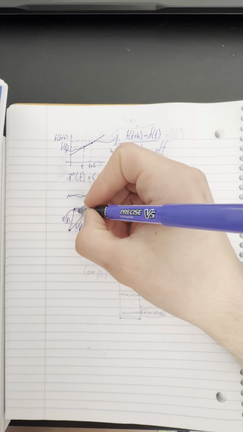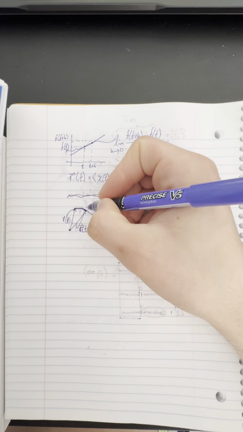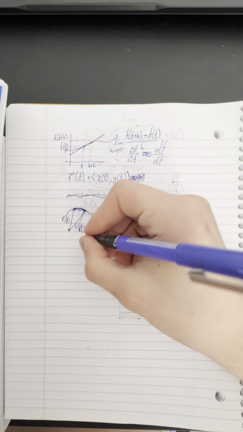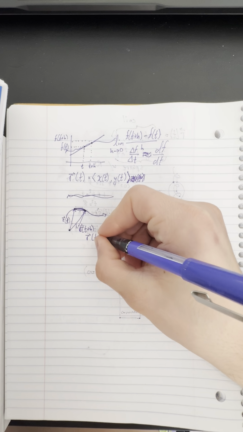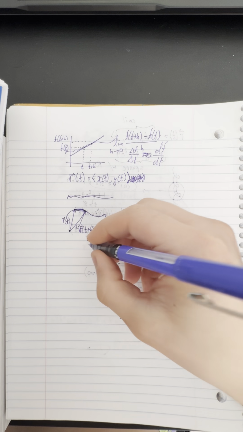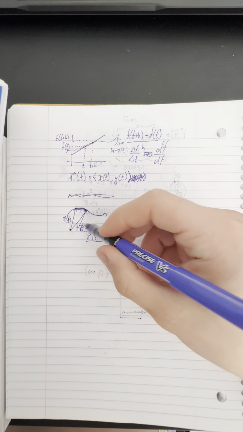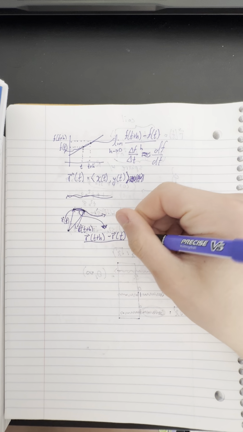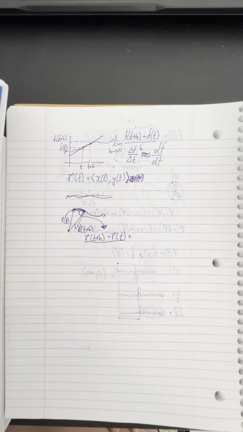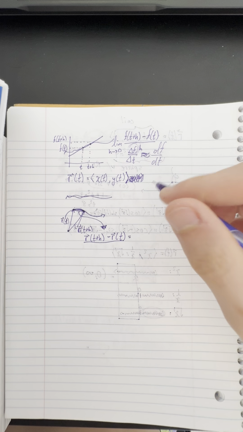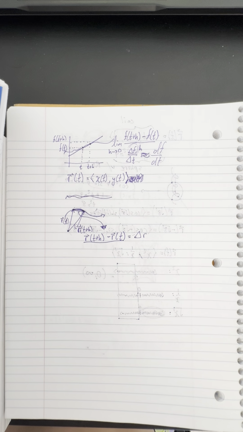Then their difference is going to give you that displacement vector. That's just r of t plus h minus r of t. This is synonymous with the delta f part up here, a change in r as a vector.